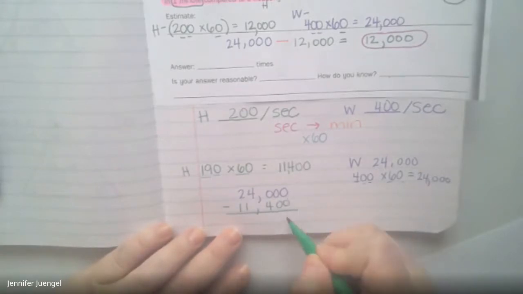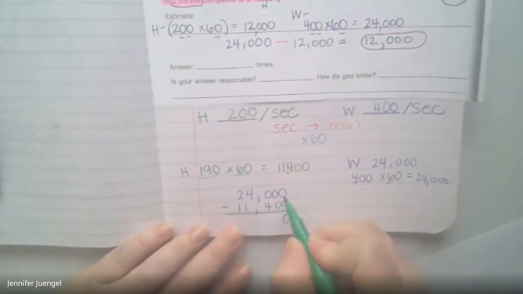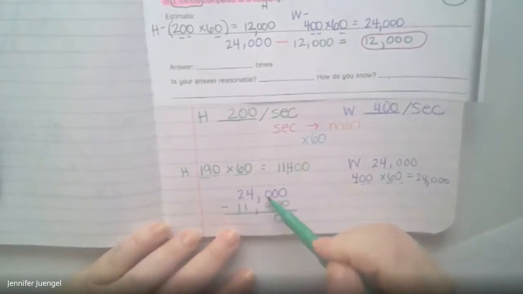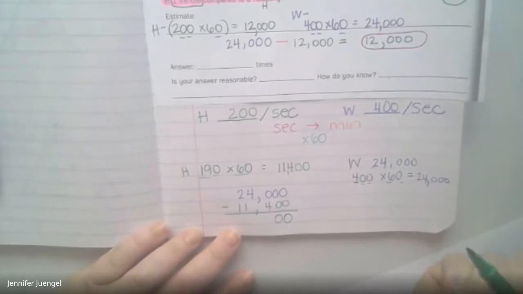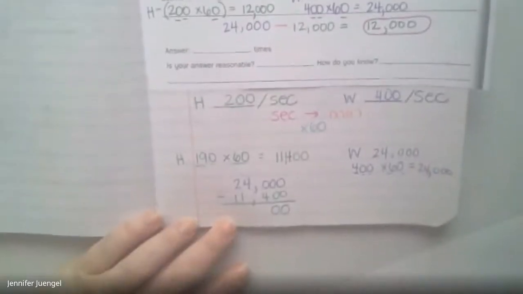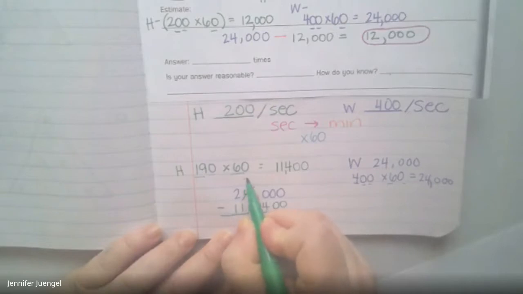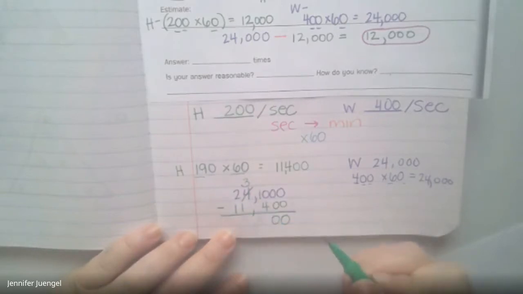So 0 minus 0 is 0. Same thing here, 0 minus 0 is 0. Oh, we have to do some borrowing. If I only have 0 and I need to take away 4, that won't work. So I have to go next door and borrow. That turns into a 3, and now this one becomes 10 because I'm loaning it 10.